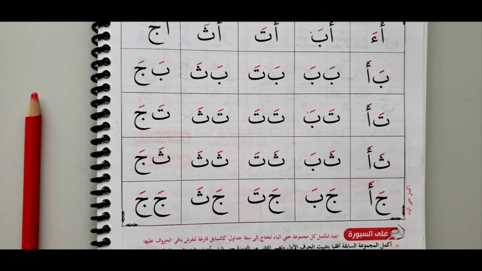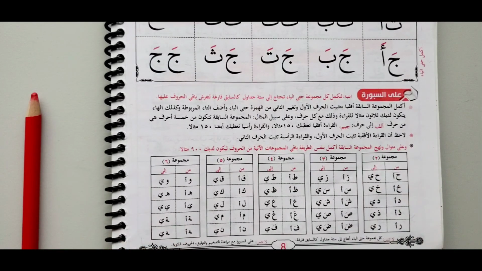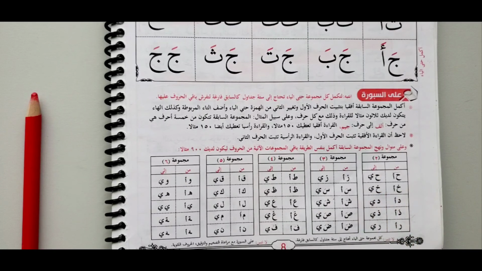So inshallah, also we have some instructions here for a teacher. Maybe you can take it as a practice for a student at home. You just take, for example, ha, a, ja, ya, ho, a, ho, ya until the end. It's just a practice. If you look at the examples, you will see you just take one letter and another one, join them together and read them together.